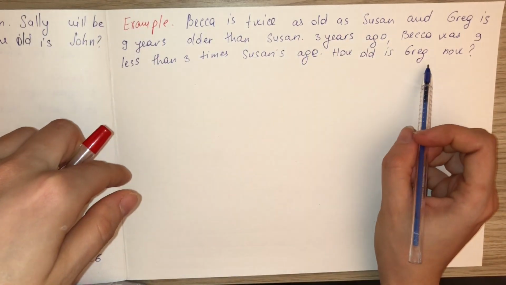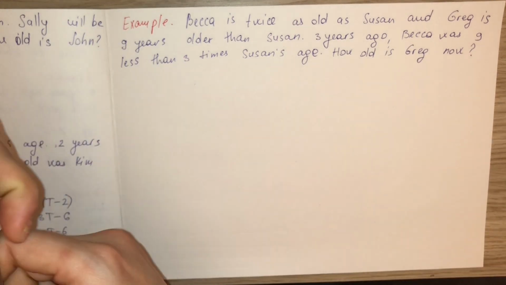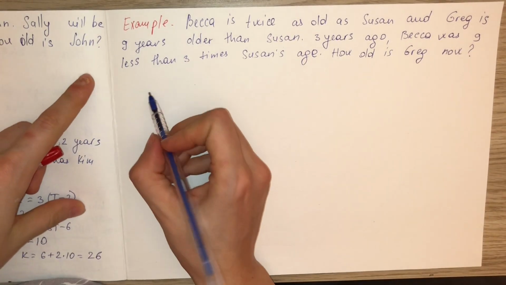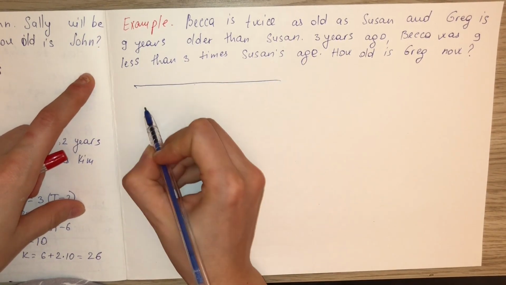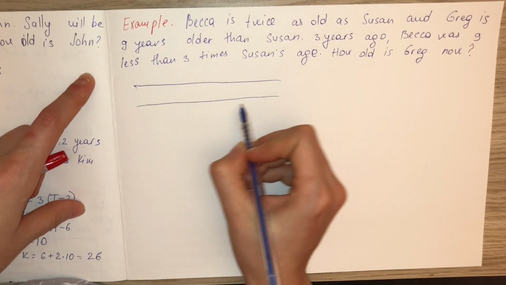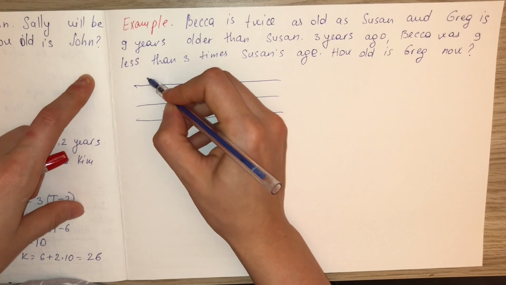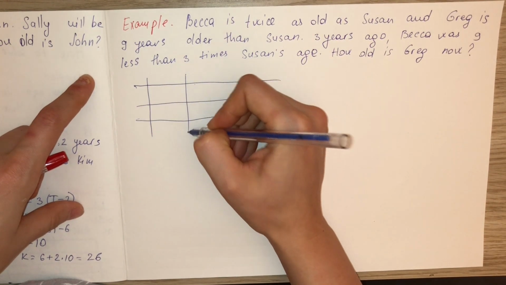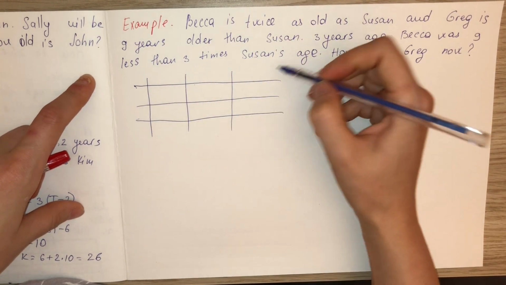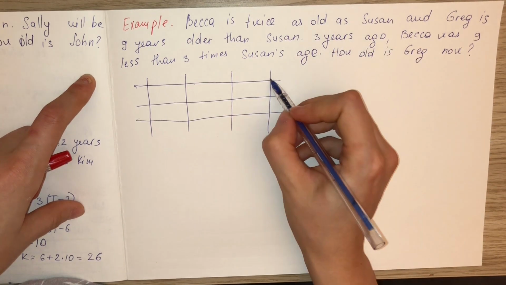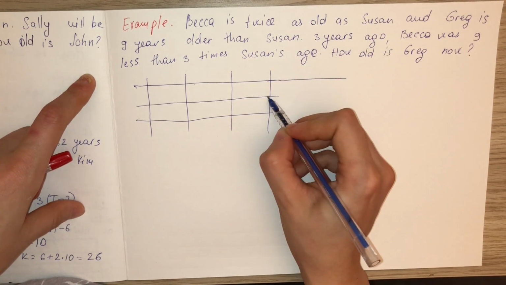How old is Greg now? So let's set up our table. Susan, Becca, Greg. And this is our equation.